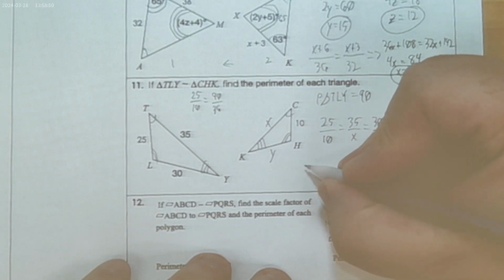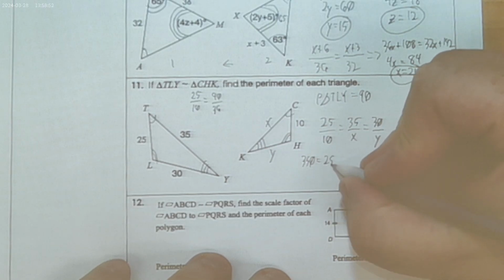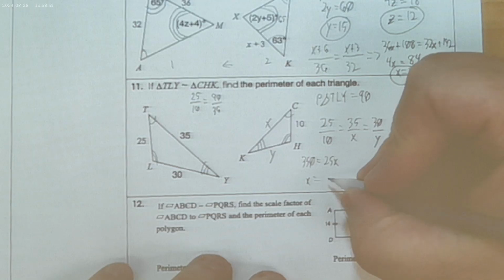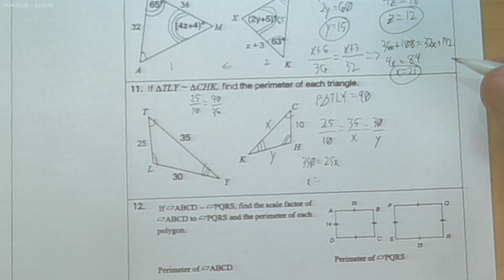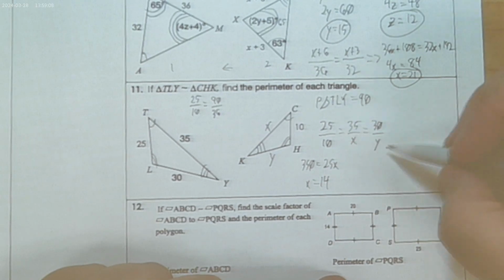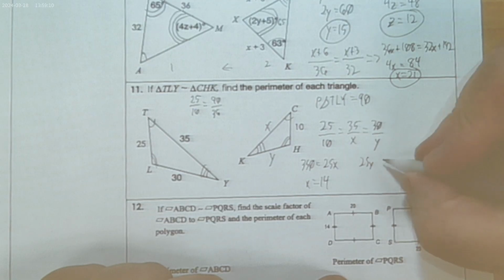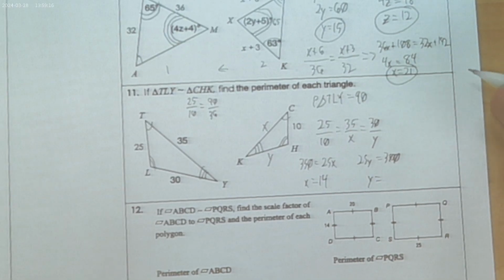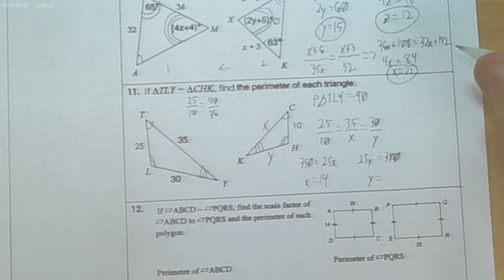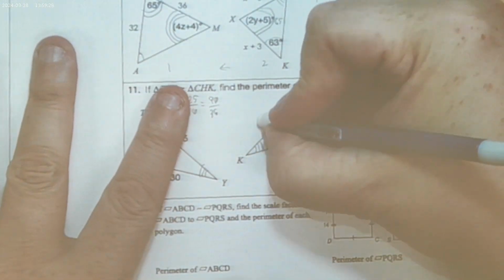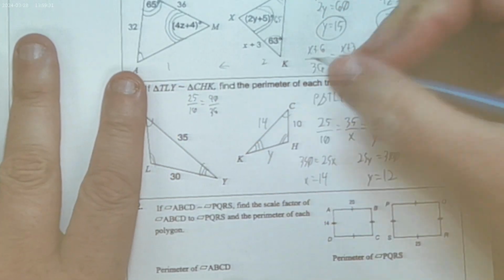So for X, that gives me 350 equals 25X. And so 25X, 350. So X equals 14. And then the same thing for Y. 25 times Y equals 30 times 10. So Y equals 300 divided by 25 equals 12. Alrighty. So I've got X equals 14. Y equals 12.